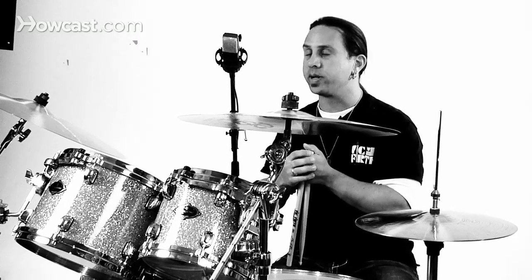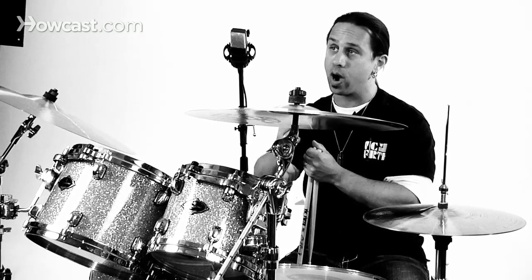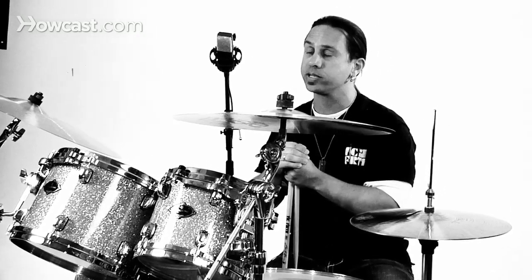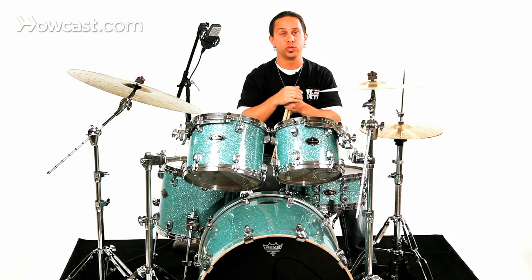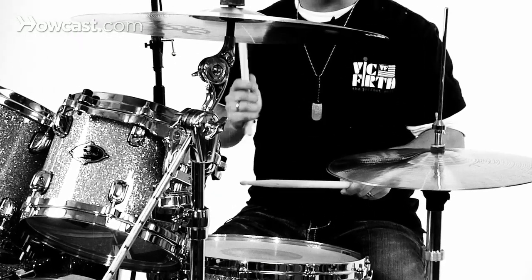And following the fill, because we're ending a phrase, we're going to strike a crash on the downbeat of 1 of the following measure to complete the phrase. I'll play the entire phrase 2 times with a fill and the crashes following. 1, 2, 3, 4.